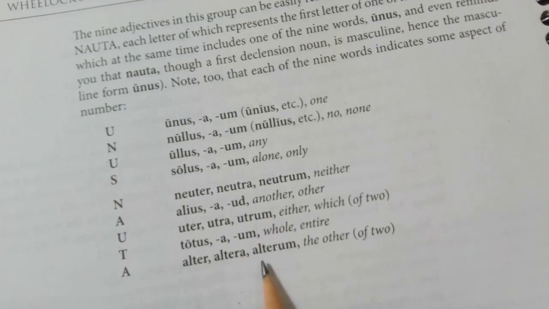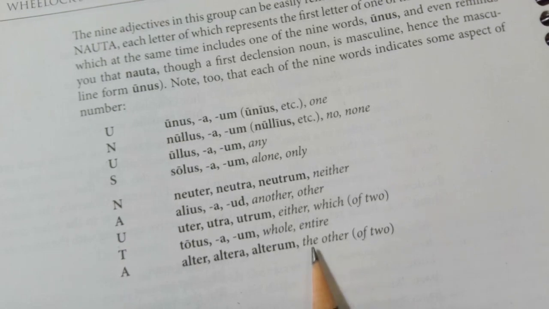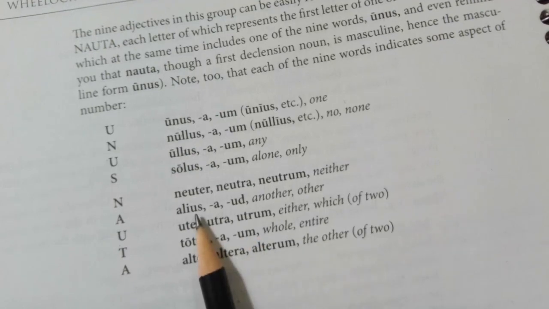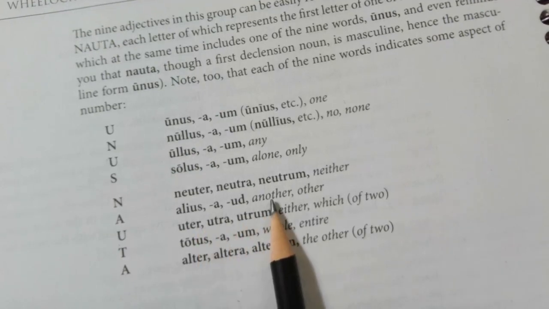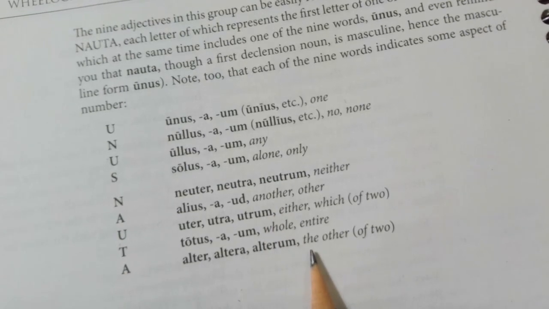So if we compare that to alter, the other of two, we're making a judgment between two things. There's only one other thing. There's this first thing and then the other thing, alter. Versus alius, where there's one, and then there's another, and maybe another, and maybe another, but we don't know. It's indefinite, while this is definite, which calls us to a state of kind of judgment here.